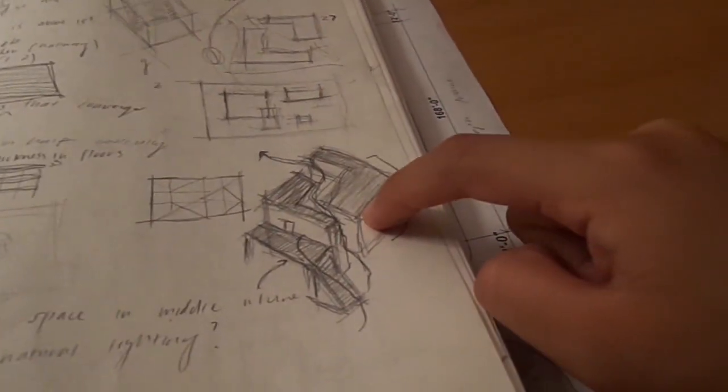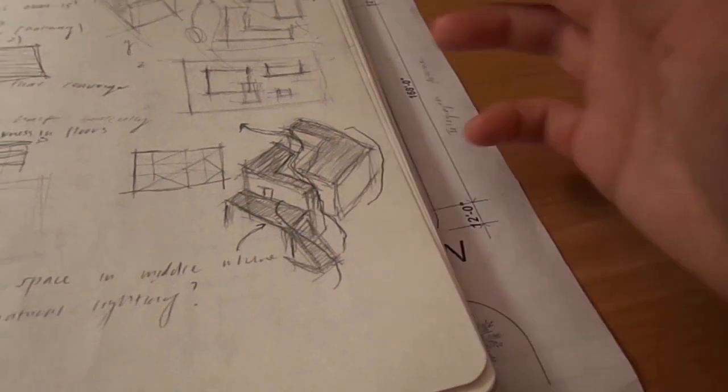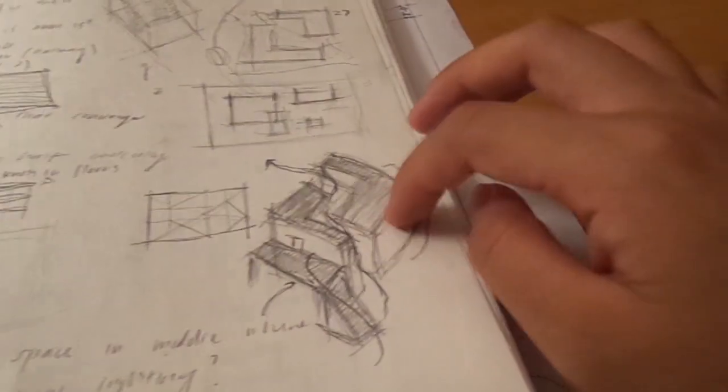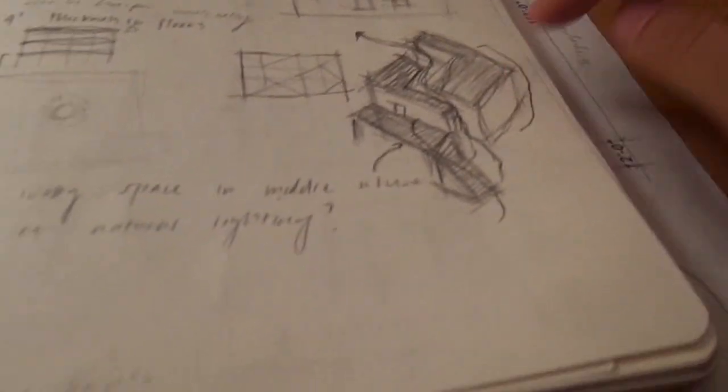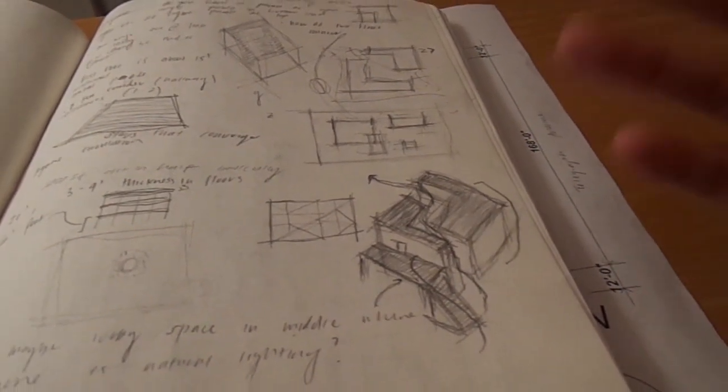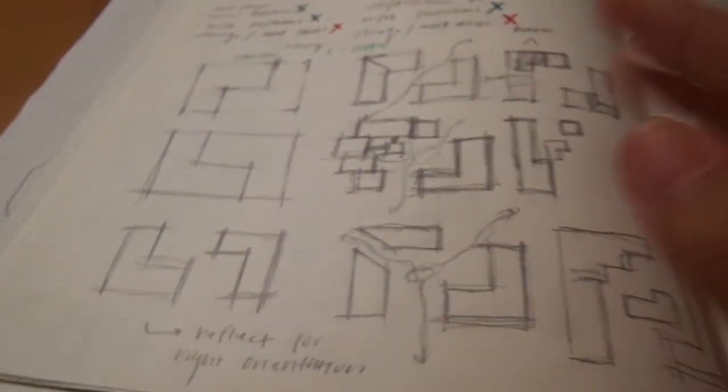I made this sketch where you make a rectangle, or in this case it looks like a square, and I cut it out and made two L shapes. The more I developed it, I was thinking of circulation and where the entrances would be.